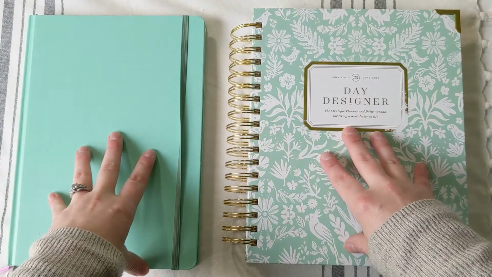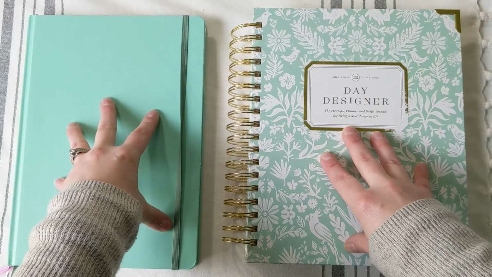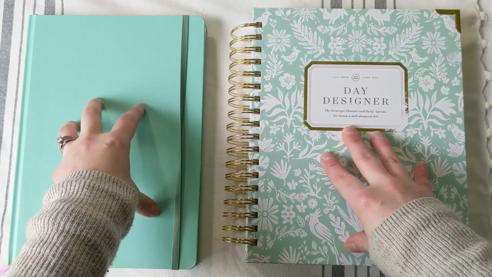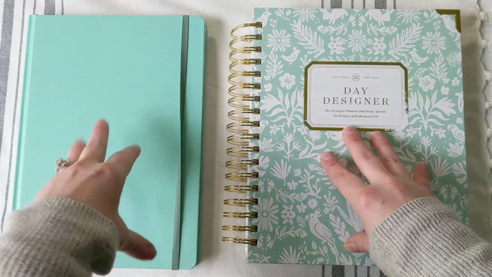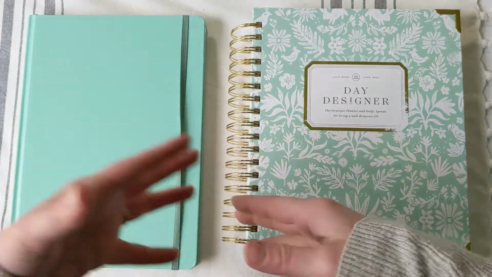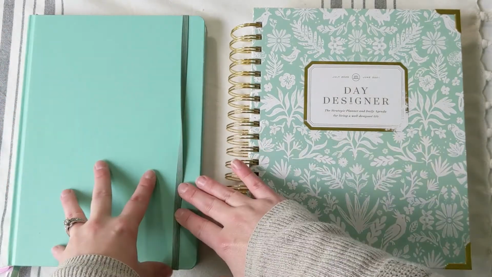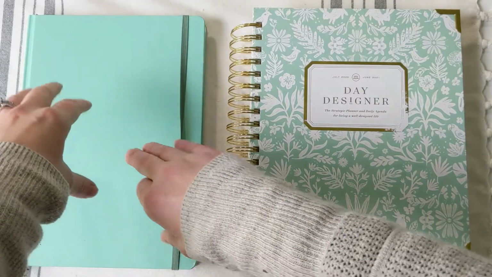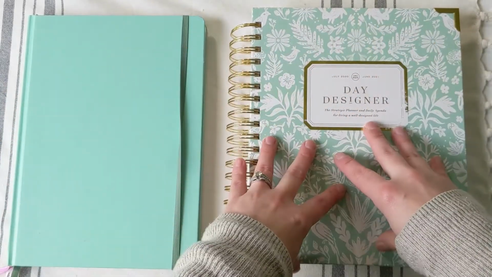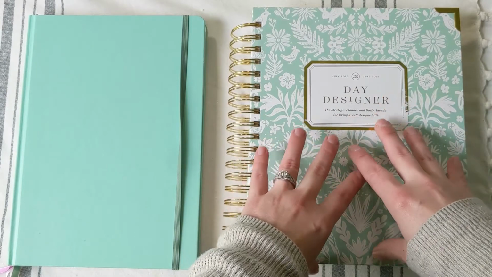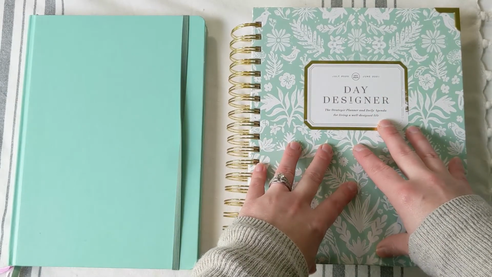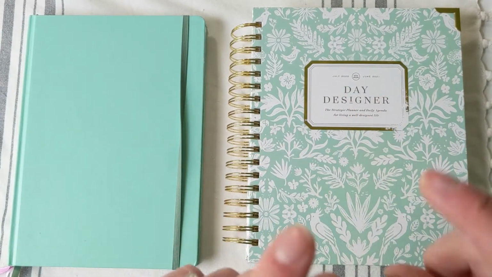But we are going to be doing some additional spreads in my bullet journal this month because we're starting a new quarter. Plus, I'm adding some more just because I want to sort of expand the functionality of this. I'm getting a little bit more comfortable with it. So we're going to be doing some new spreads in there and then plotting everything out on our monthly calendar for October. So let's go ahead and get started.